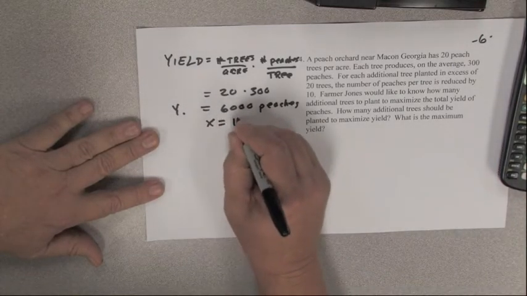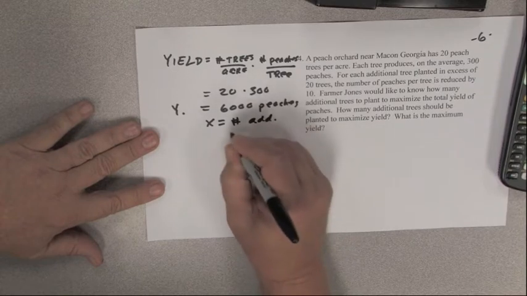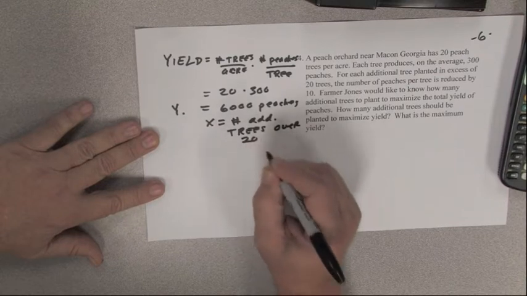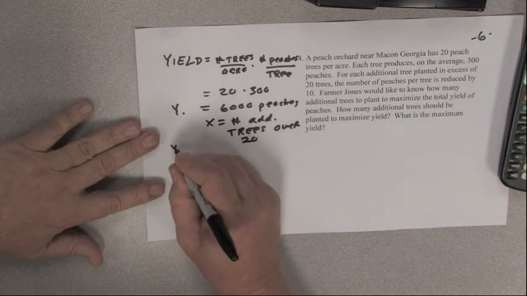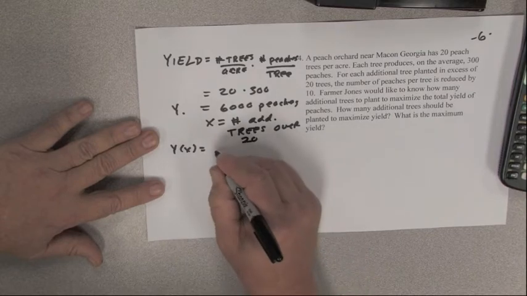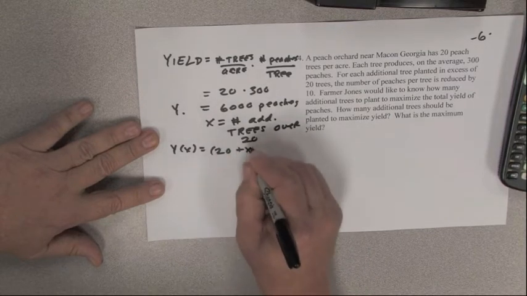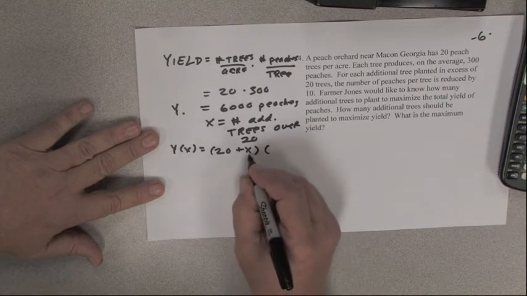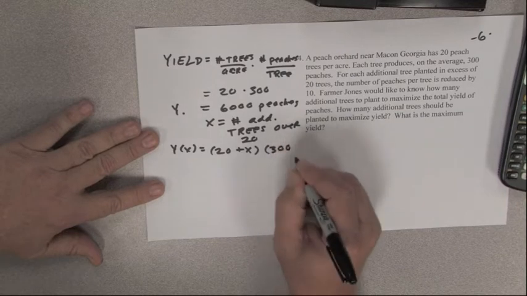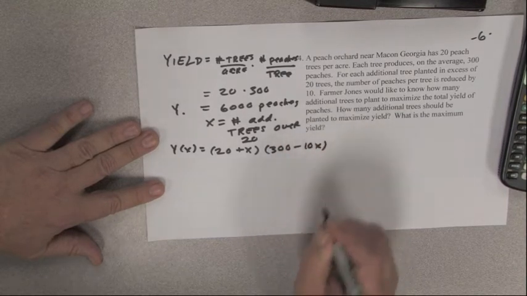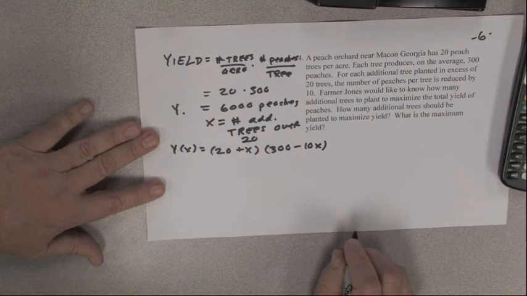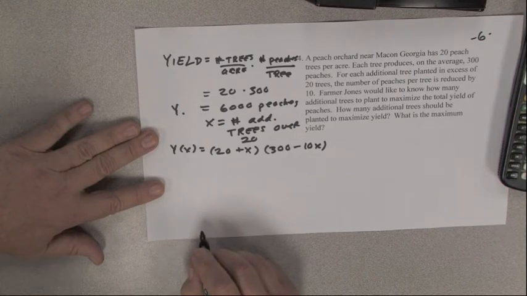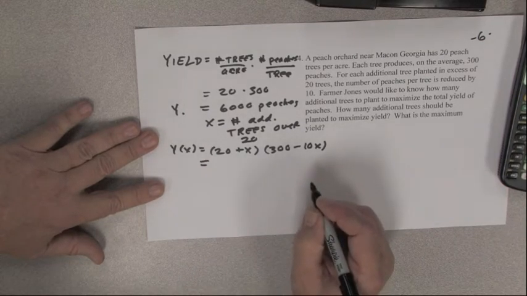So if we let x be the number of additional trees over 20, we have the following yield function. We can say 20 plus x is going to be the number of trees we're going to have, but for each tree, x, that's over 20, we're going to have 300 minus 10x peaches, because we're going to subtract 10 peaches for each x. So here's our yield function. And once again, it's a quadratic function.